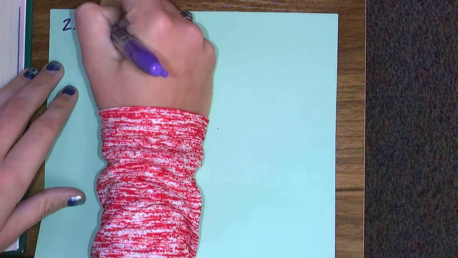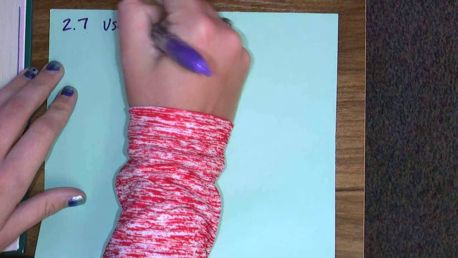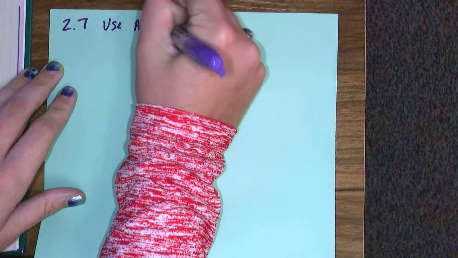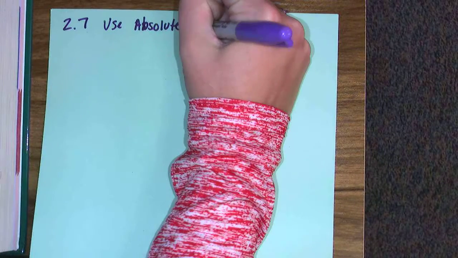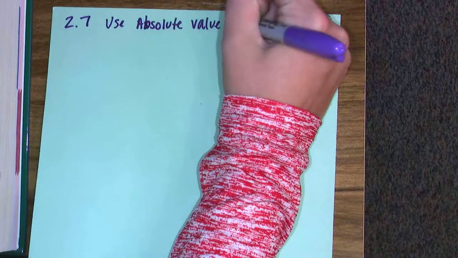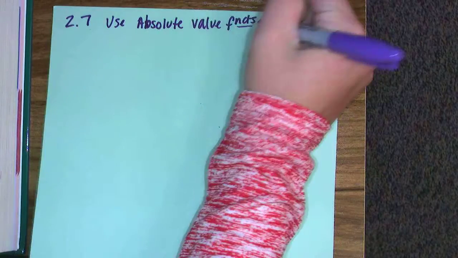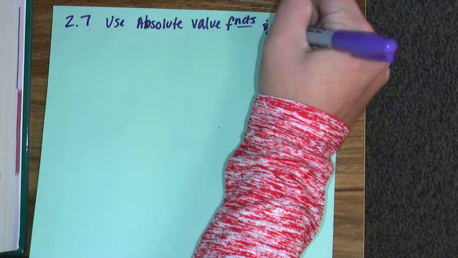All right, 2.7, use absolute value functions and transformations.